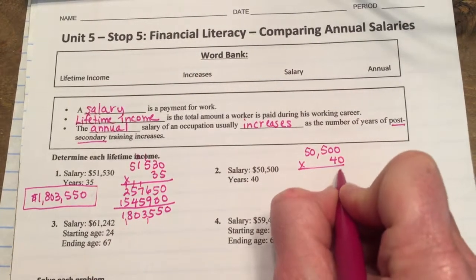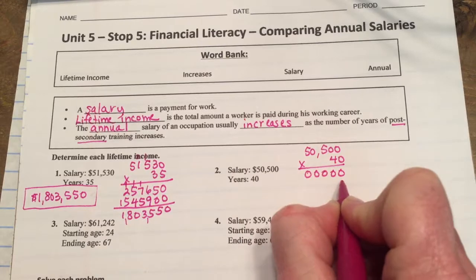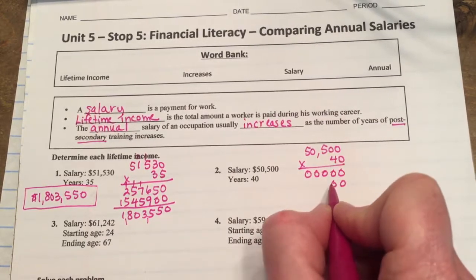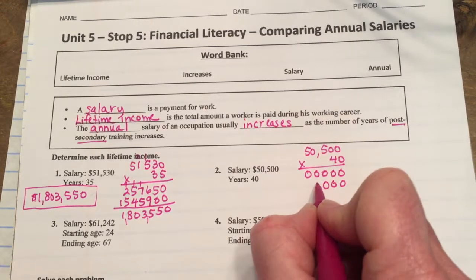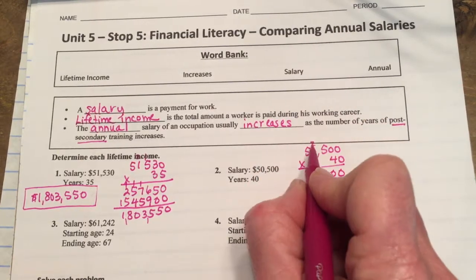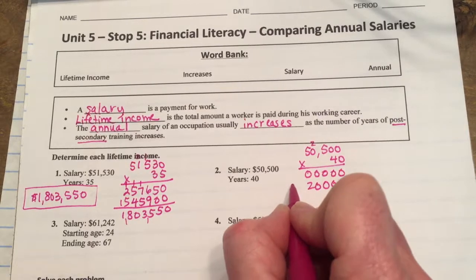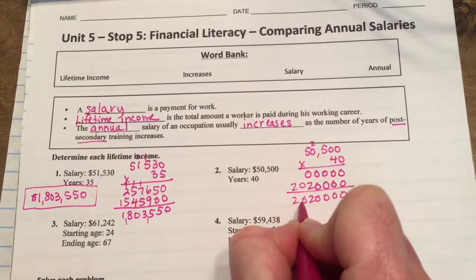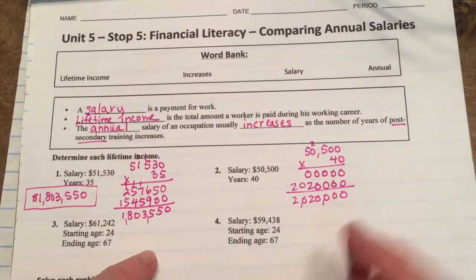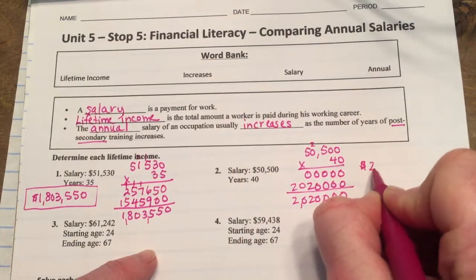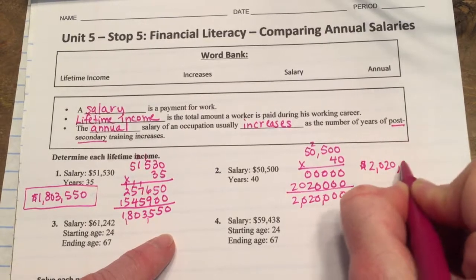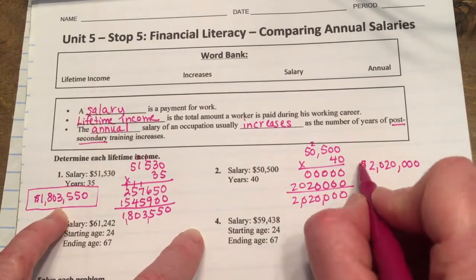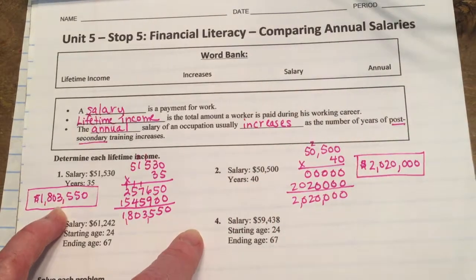All right, we're going to start with a 0. 0, 0, 0, 0, 0. Then start second row with the 0. 5 times 0 is 0. 4 times 0 is 0. 4 times 0 is 0. 4 times 5 is 20. Carry your 2. 4 times 0 is 0 plus 2. And then 4 times 5 is 20. When I add these up, I get $2,020,000. So this person made less, but because they worked a little longer, they ended up with a larger lifetime income.